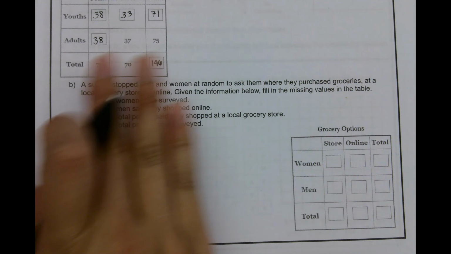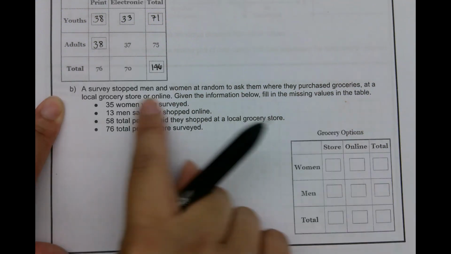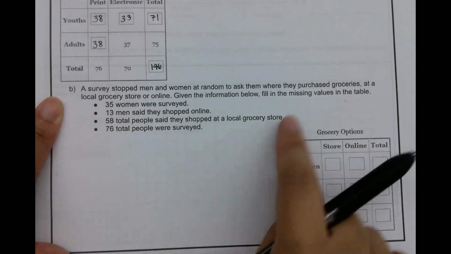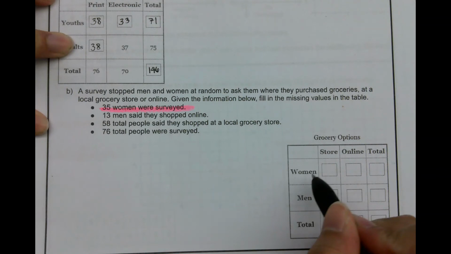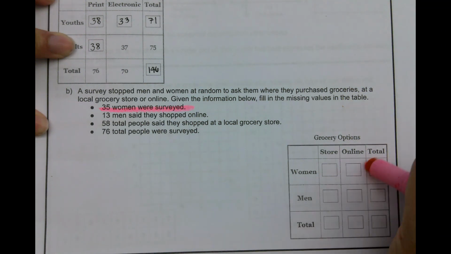We're going to fill it in here. Okay, so again, they did another survey. They stopped men and women at random, asking where they purchased groceries, whether at a local store or online. Given this information below, we're going to fill in the missing values. So first thing, women, 35.